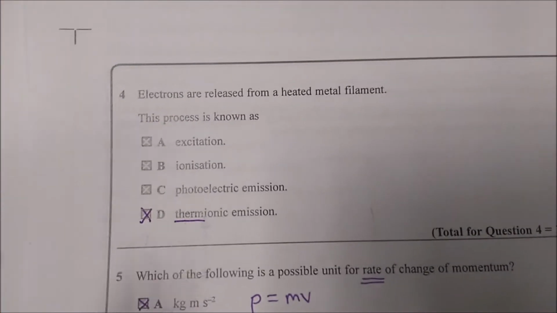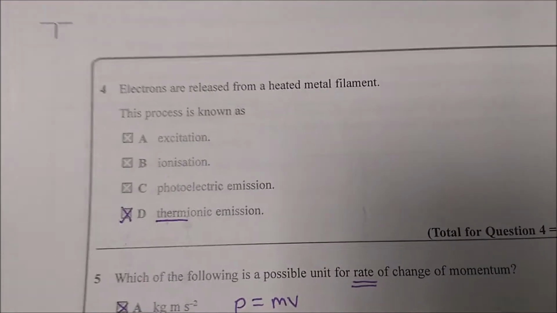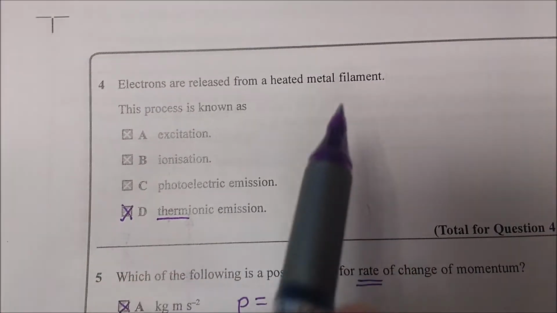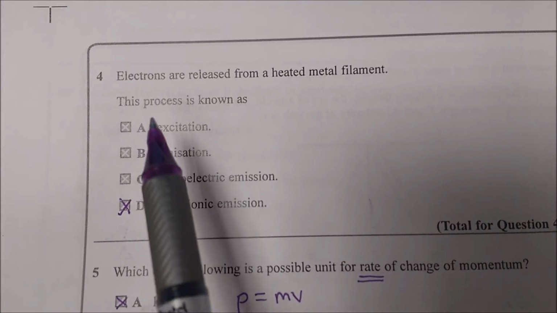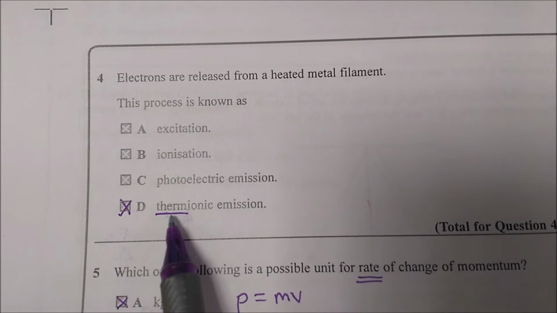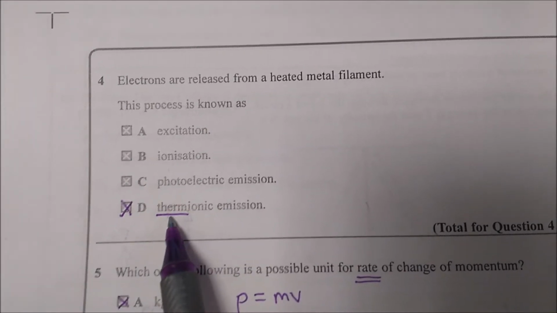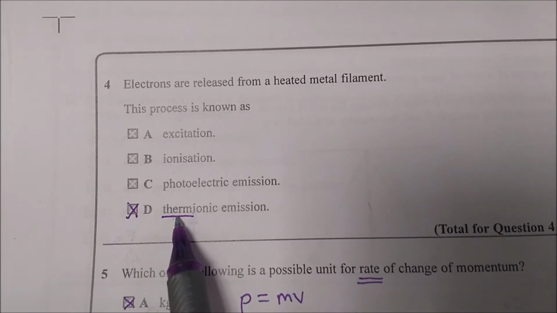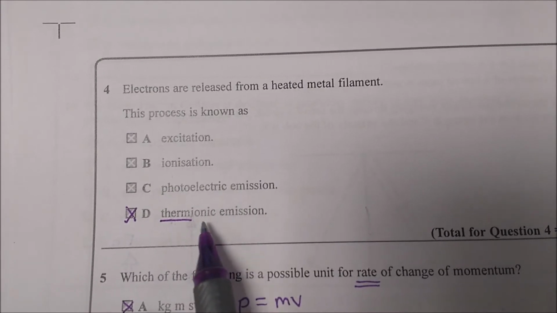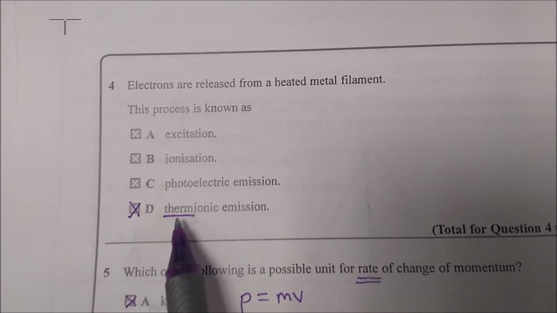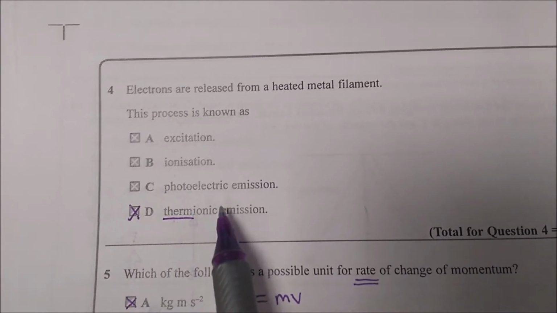On to number 4. Electrons are released from a heated metal filament. If you heat a metal wire, electrons are released. This process is known as, it's D, thermionic emission. That's where the word therm comes from. Therm meaning heat. It's heat emission. Electrons are emitted, leaving behind ions, hence thermionic emission.